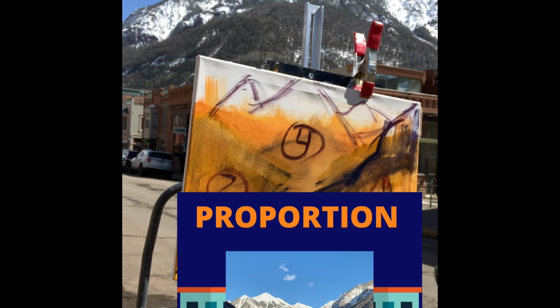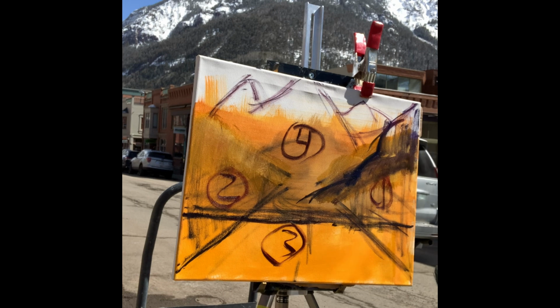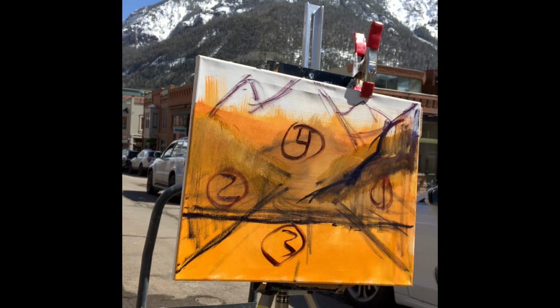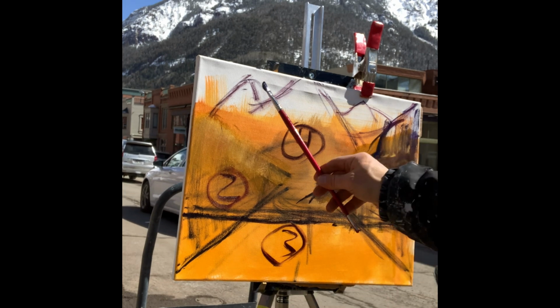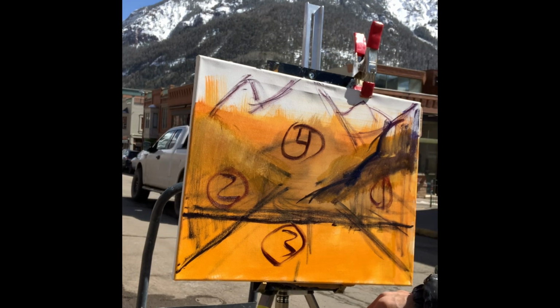So proportion, basically, I want to make sure that everything in the painting is sized appropriately, with artistic license, of course. I want to keep the buildings about the size they are. The mountain, I want to show prominence to it and make it the right size. Cars, if I show them on the street, I want to show them at the right size.